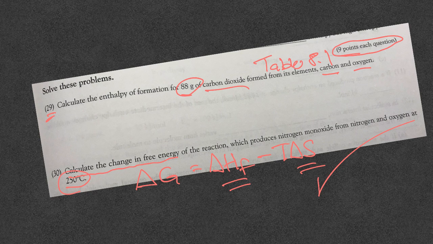So really, the only thing you have to do here is figure out, if I have 88 grams, how many moles is that? You know by now how to figure out how many grams are in a mole of carbon and 2 oxygens, carbon dioxide. Add those together, okay? And then you take the 88 grams and divide by how many grams are in 1 mole. That's your number of moles.